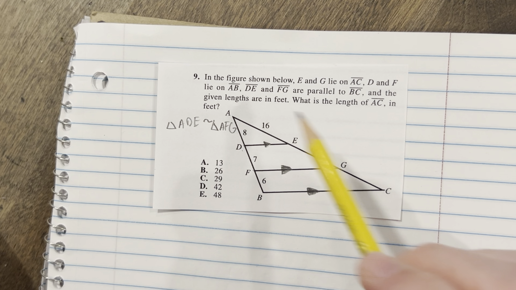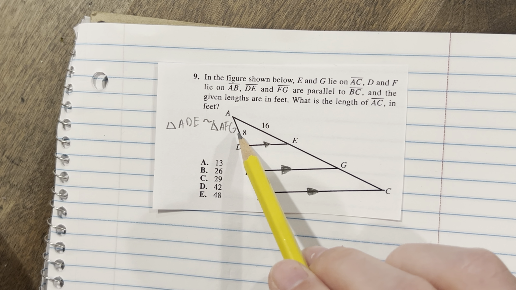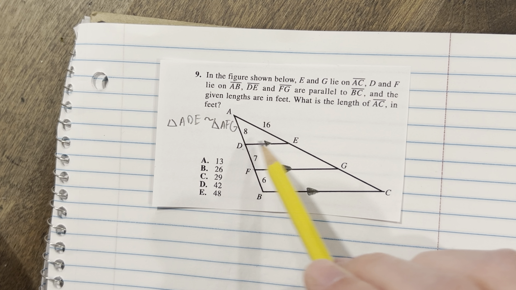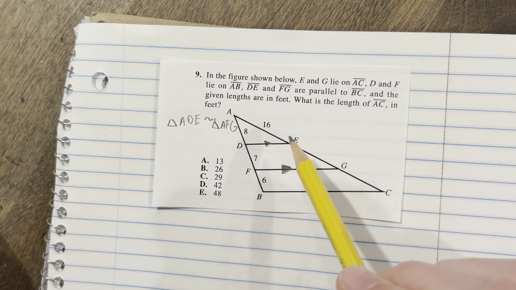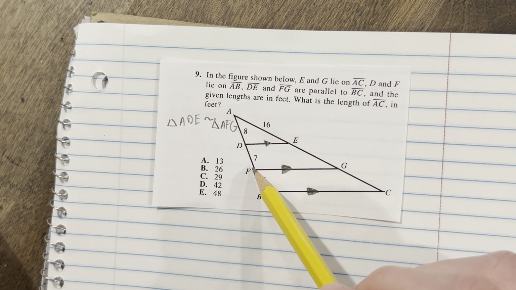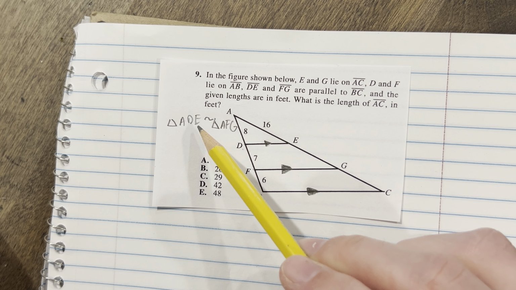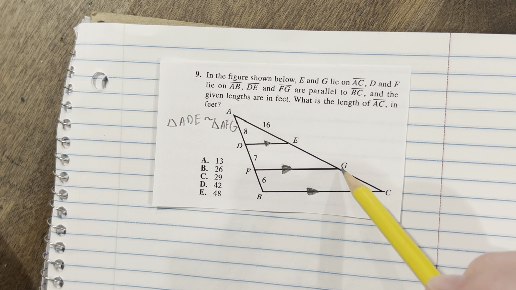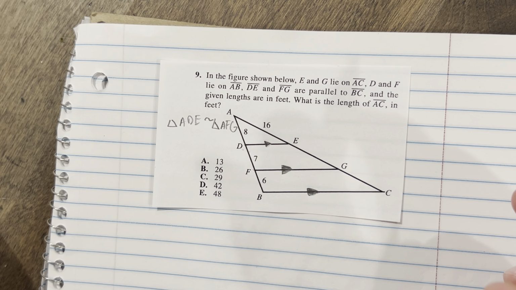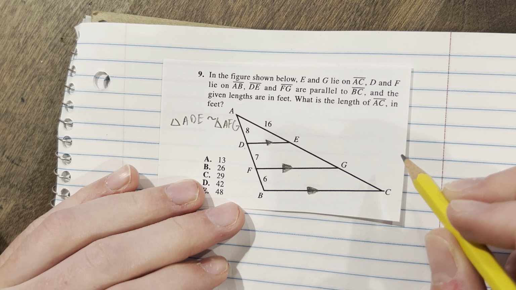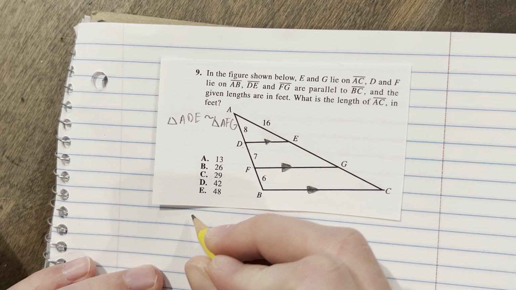In order for that to be true, angle A has to equal angle A. Angle D here, or angle ADE, has to equal, not be similar to, equal, or be congruent to, angle AFG, or angle F, and angle E, or angle AED, has to be congruent to angle G, or angle AGF, okay? We know that is the case because we have the alternate interior angle theorem, okay?